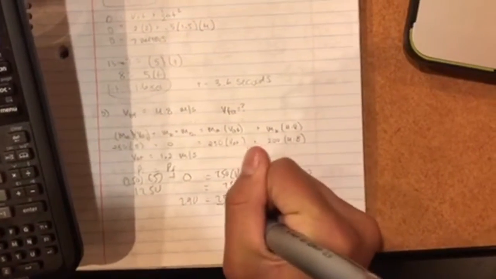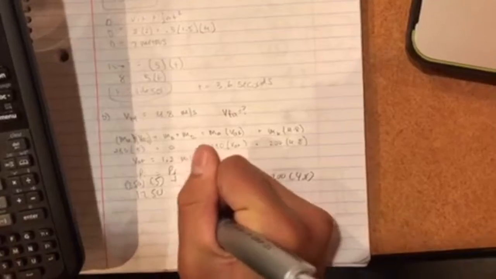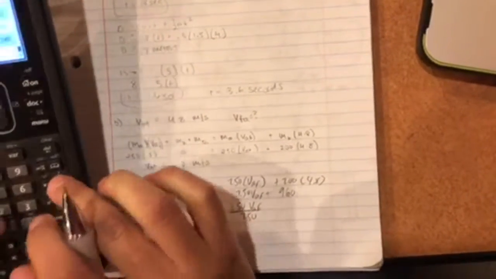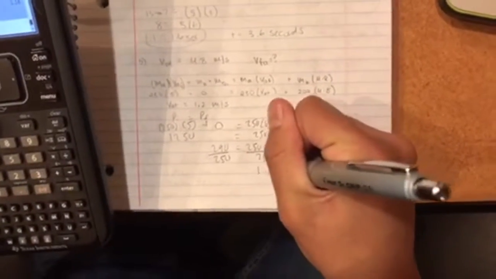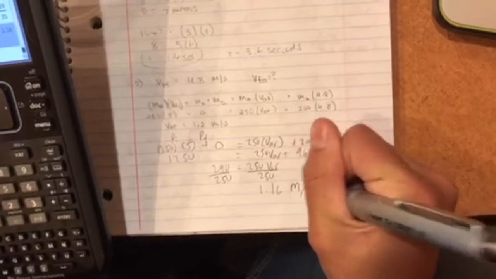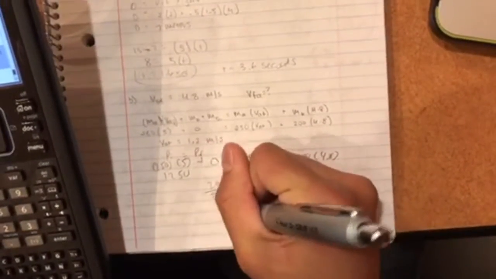Divide both sides by 250, and if all is well, we get our magic number of 1.16 meters per second for VA.